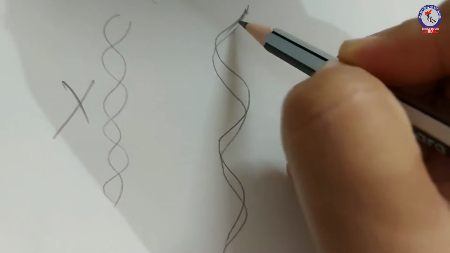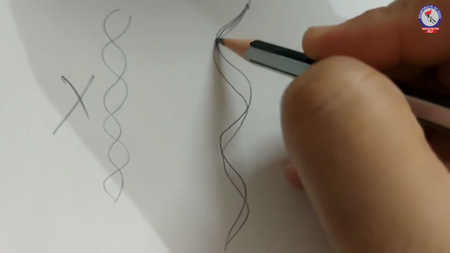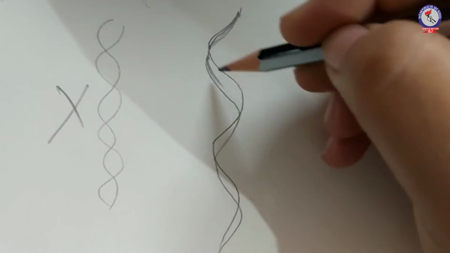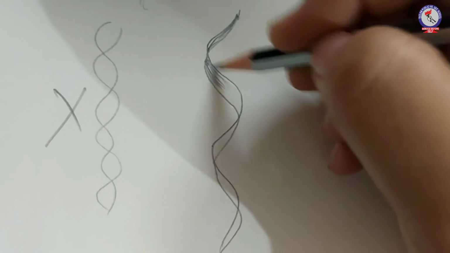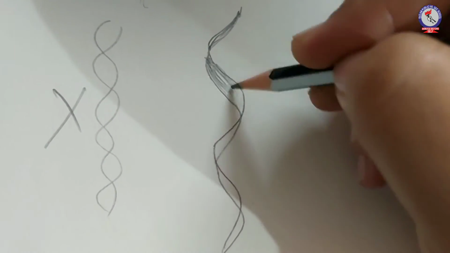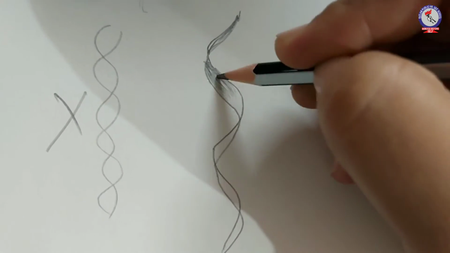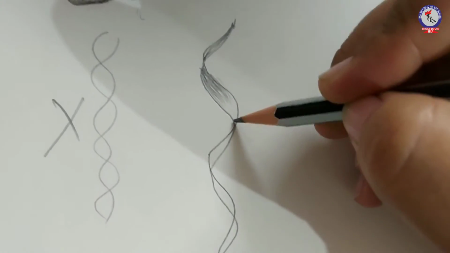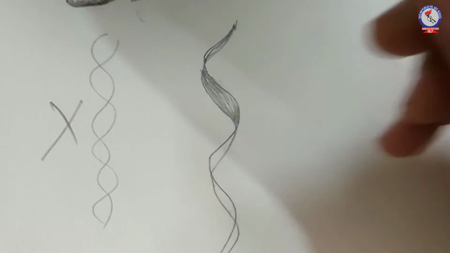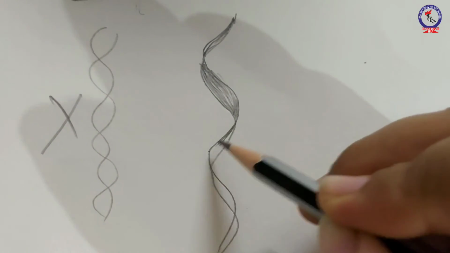We will give shading on the top and bottom points of it. The middle part we will leave a little blank. So this will show the shine in the hairs. So as you can see, this is the way we can create wavy hairs.